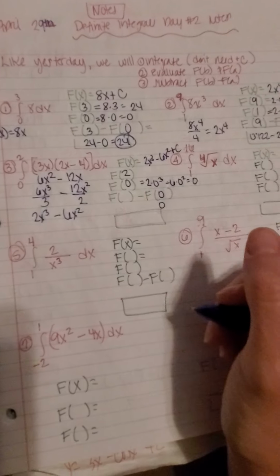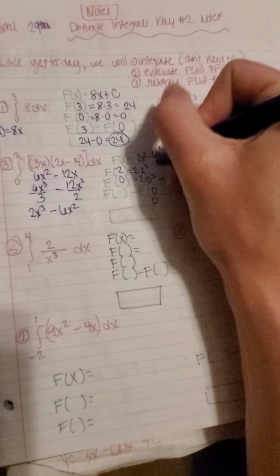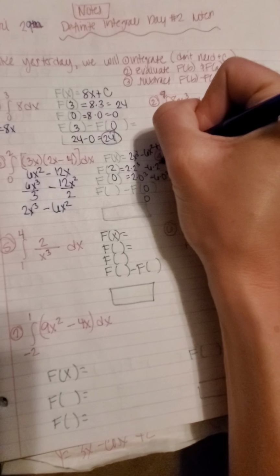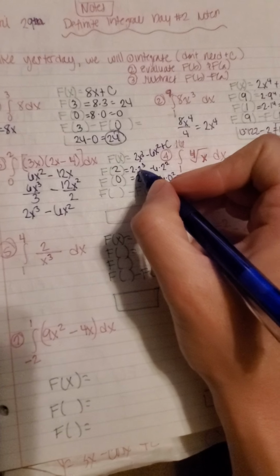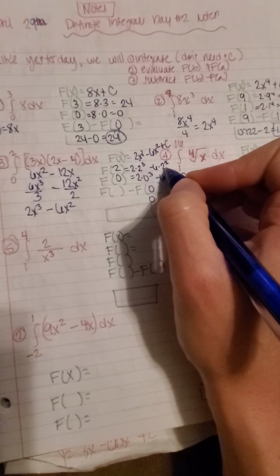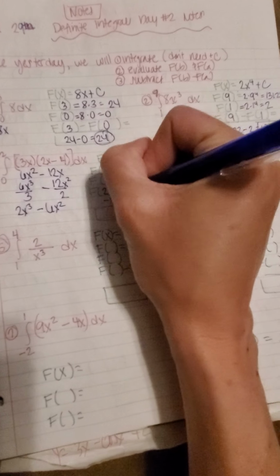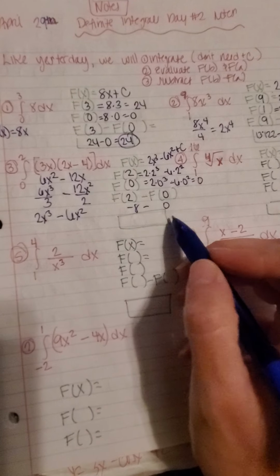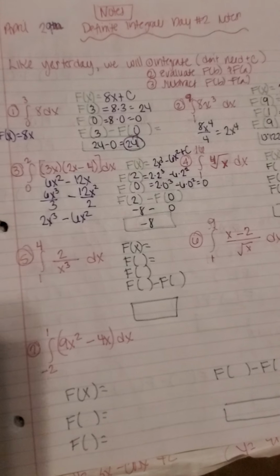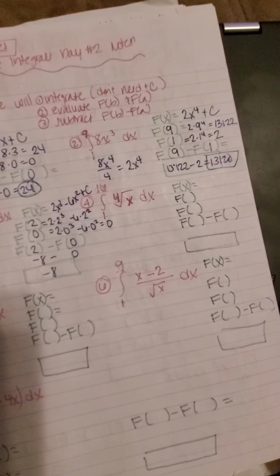So f of 0 is just 0. If I plug in 2, that's going to be 2 times 2 to the third minus 6 times 2 to the second. So 16 minus 24 should be negative 8. So negative 8 minus 0 says my value there is going to be negative 8. That's my area from the stop to the start.